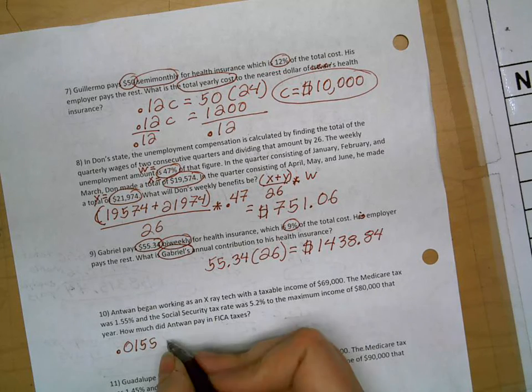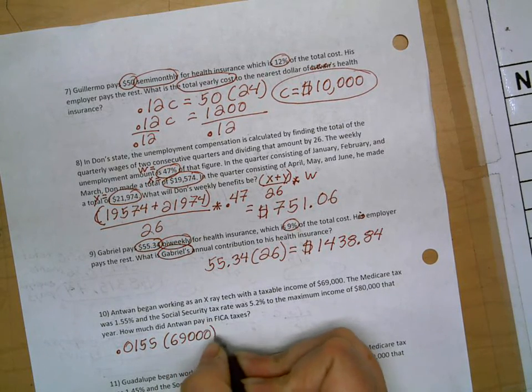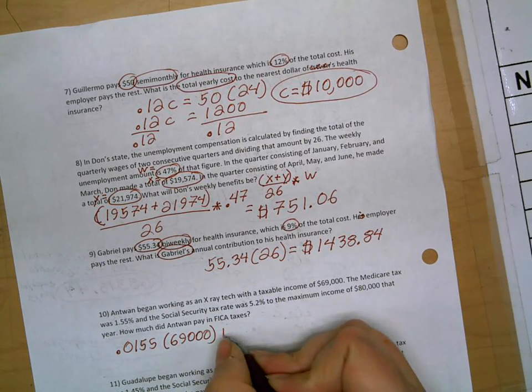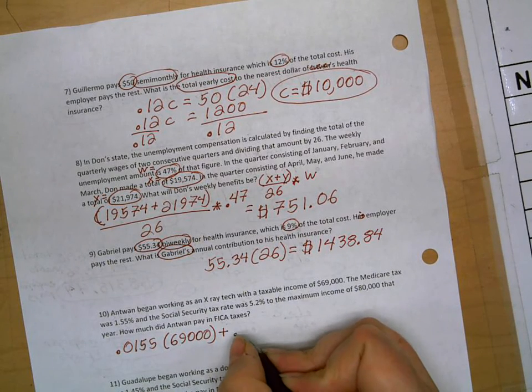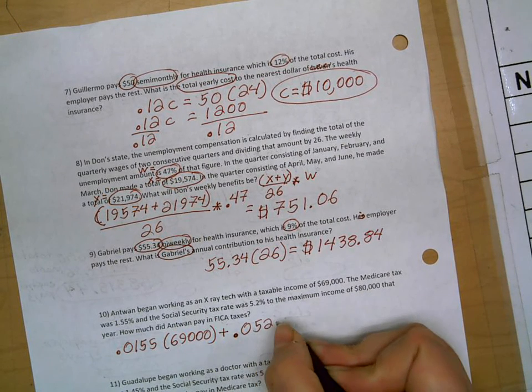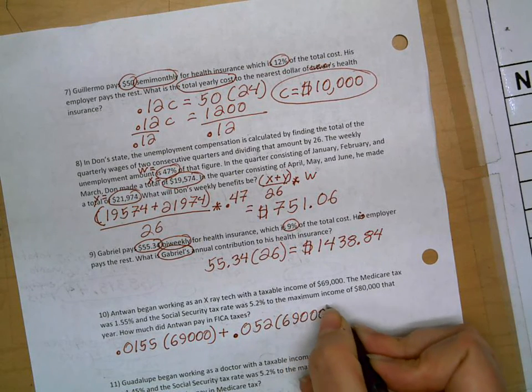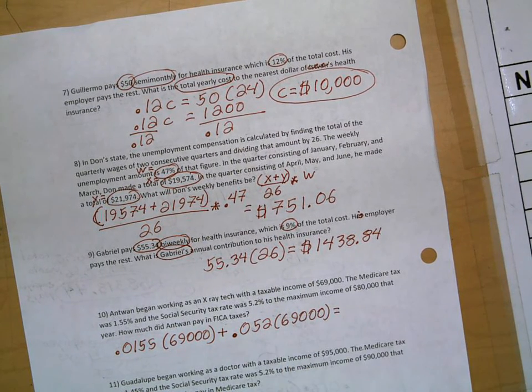0.0155 times 69,000 plus 0.052, that's for Social Security, times the 69,000. Okay, you can do them separately or you can do them together.